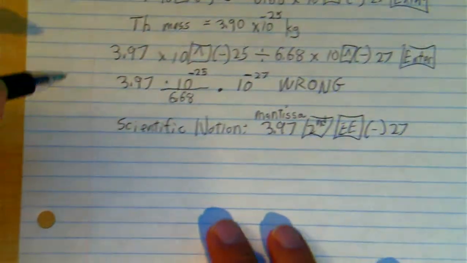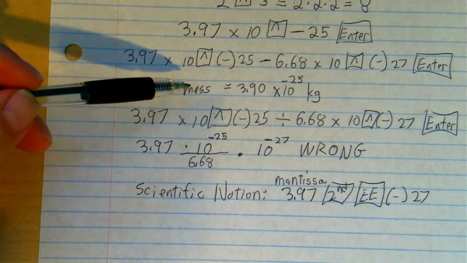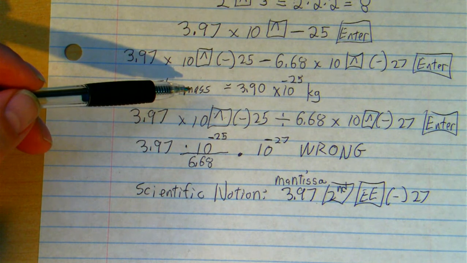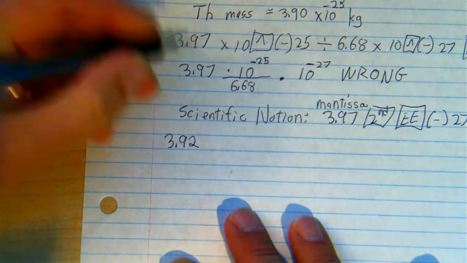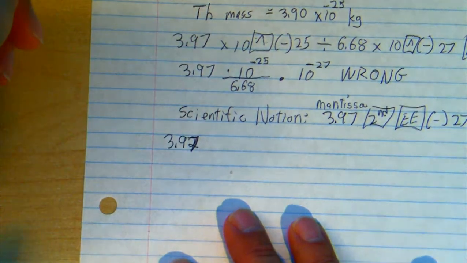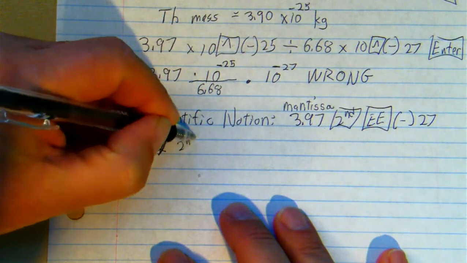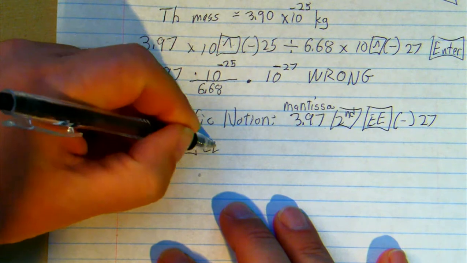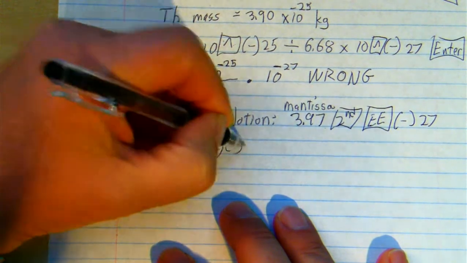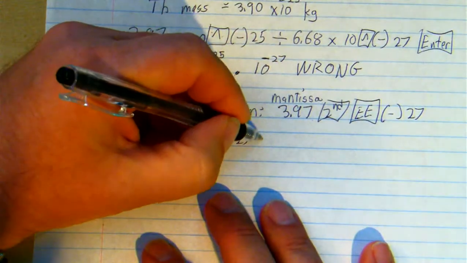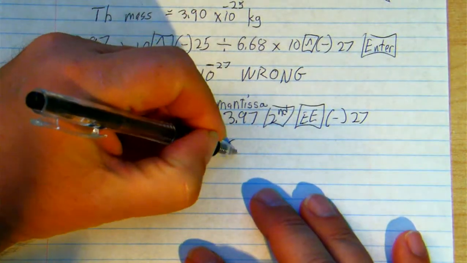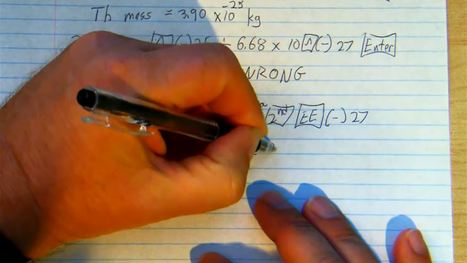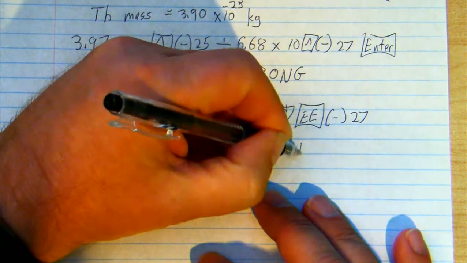Okay, so if I were to divide, let's do it. 3.97, I wrote 27. 3.97 second, EE, exchange key, 27, divide by 6.68 second, EE.